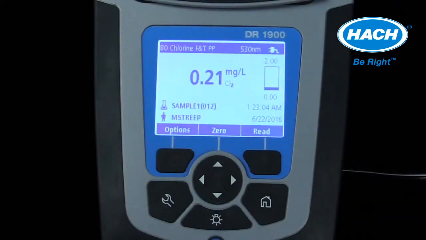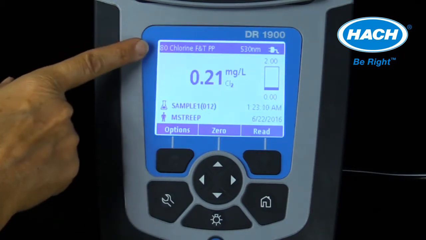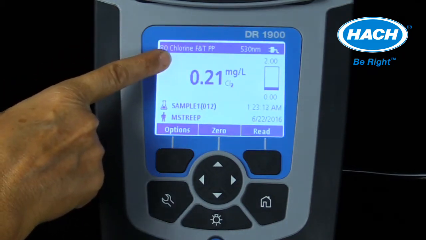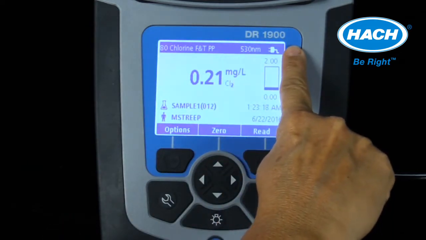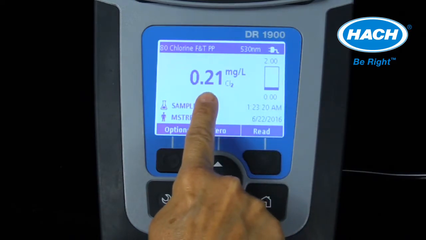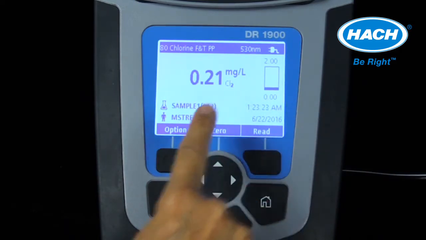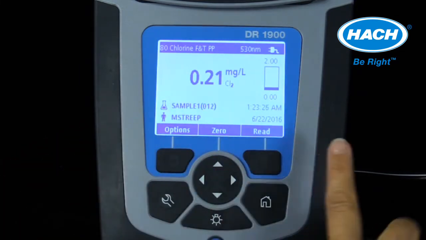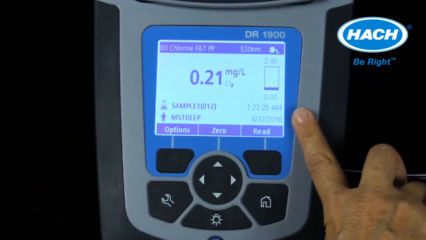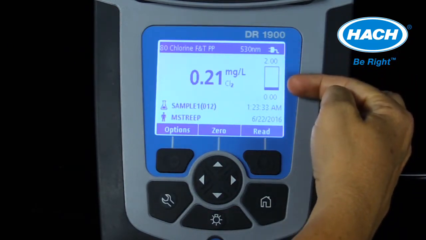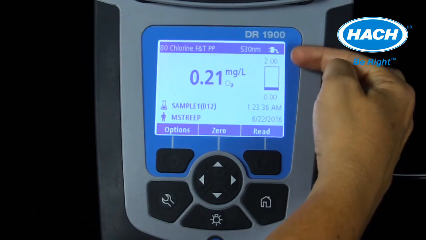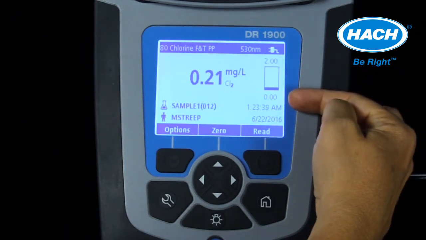The DR1900 displays the same measurement information as the DR3900 and DR6000 spectrophotometers. Information includes program number and parameter, wavelength, and power source, the measurement value, concentration in units, the sample ID and operator ID, and date and time. The control bar feature on the right hand of the display shows where this measurement resides within the total concentration range of the program.